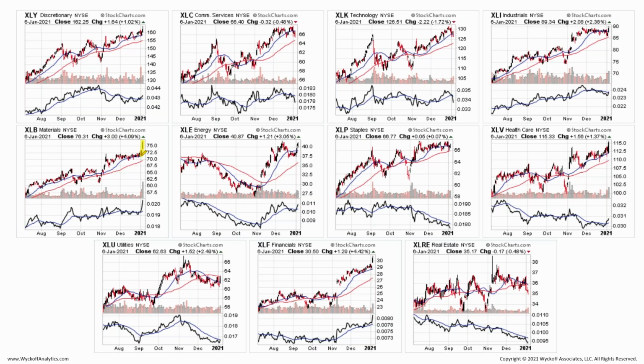Since September, it has been in a rising trend, higher lows, and now has just accelerated out of a tight consolidation area. Materials is a very dynamic sector at this point in time, and looks as though it wants to go up at an ever faster clip.